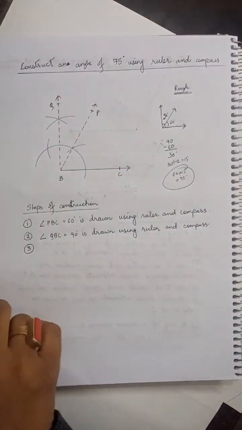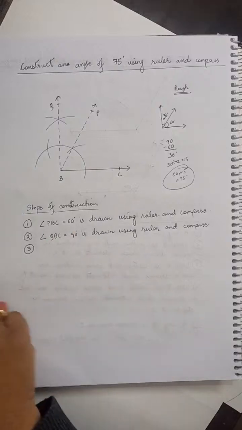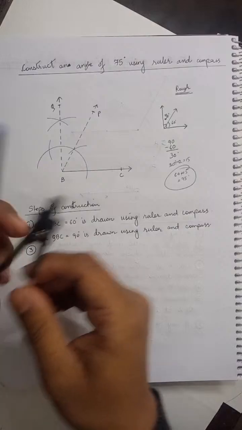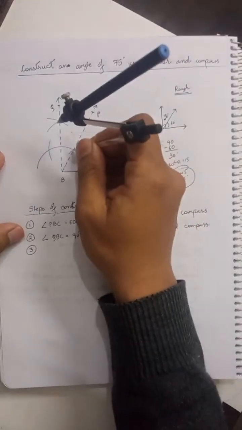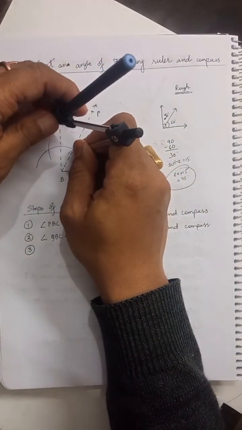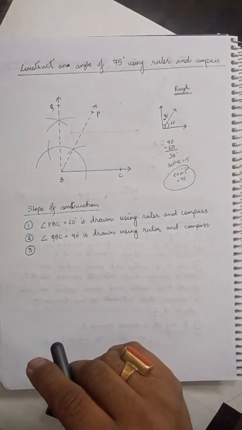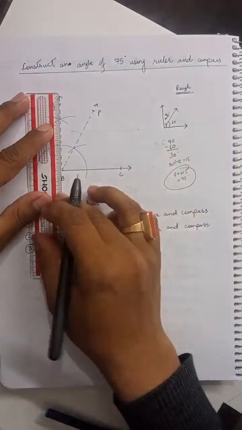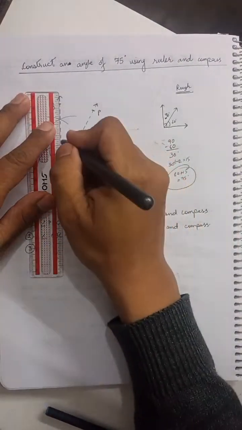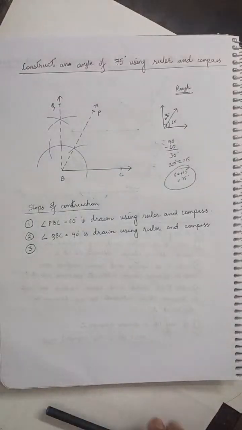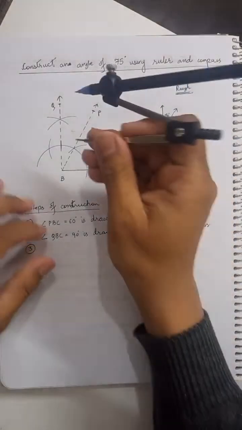So you can write straight away, or let me draw the angle bisector first. So if you remember, or let me modify my diagram so that the intersecting points are clear. Otherwise the diagram will be wrong.